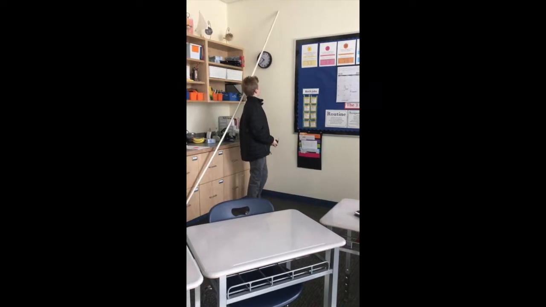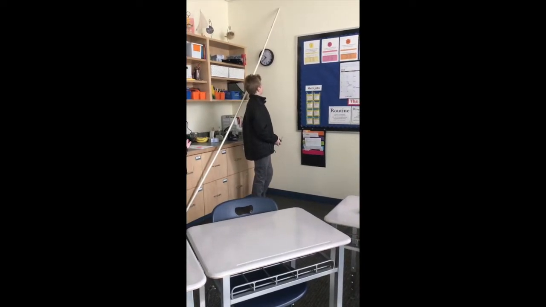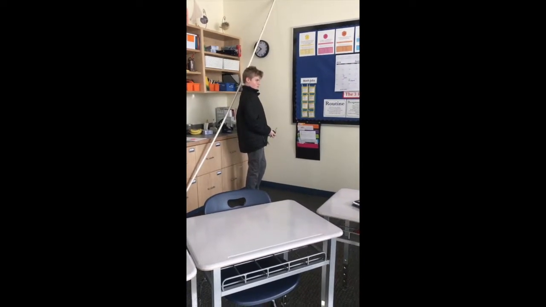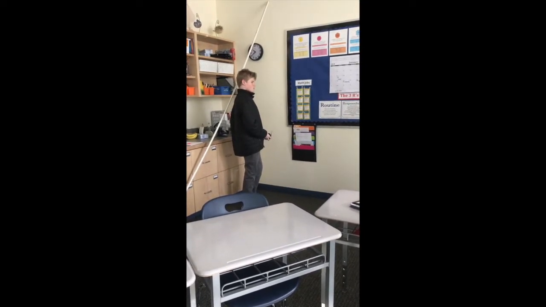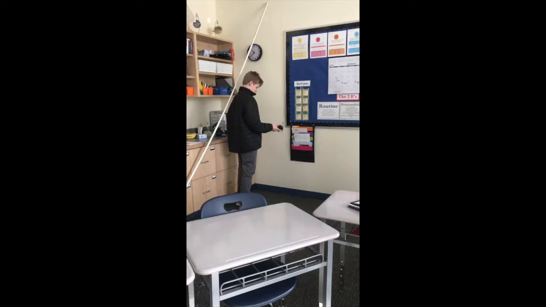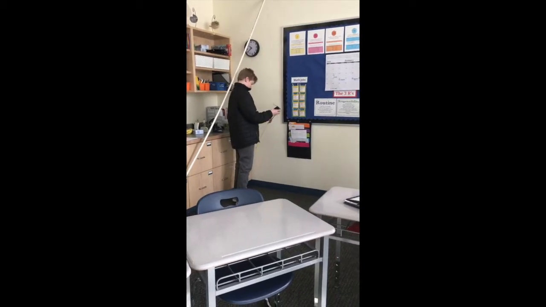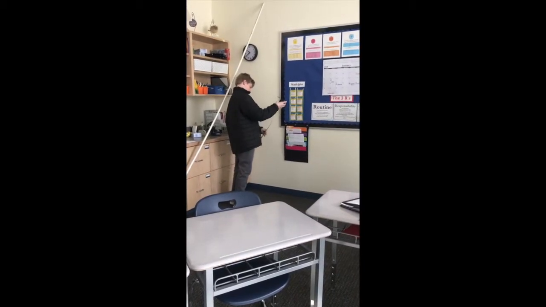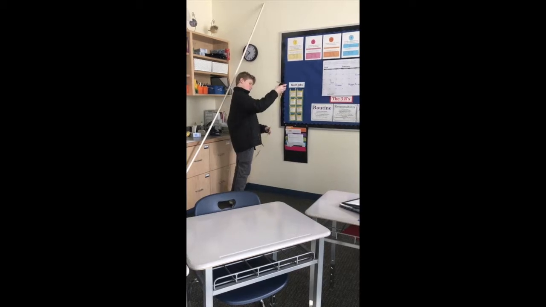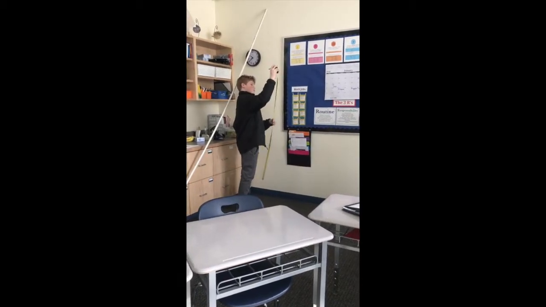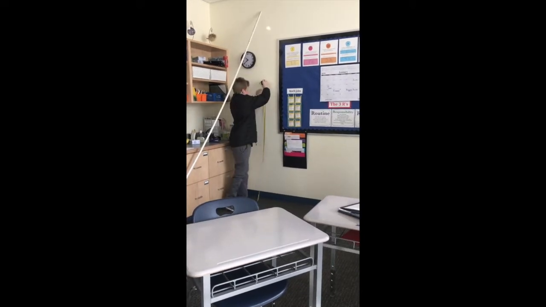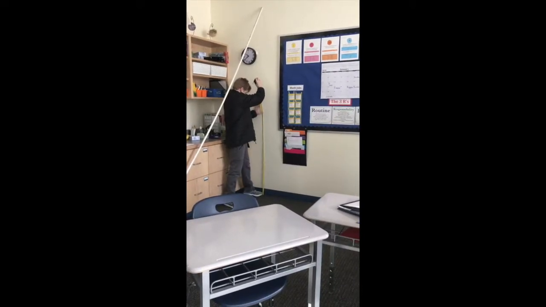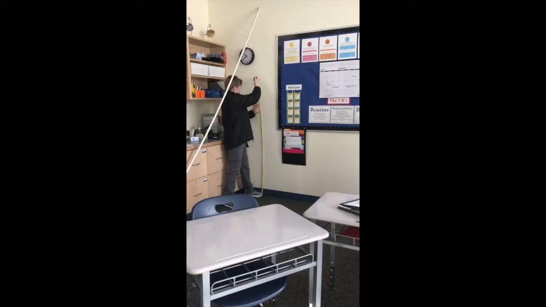That pipe right there is 10 feet long. We're going to figure out what the A measurement is by measuring up 5 feet on the wall. So go ahead, figure out where 5 feet would be up the wall. Okay, now you want to put a marker right where 5 feet happens.